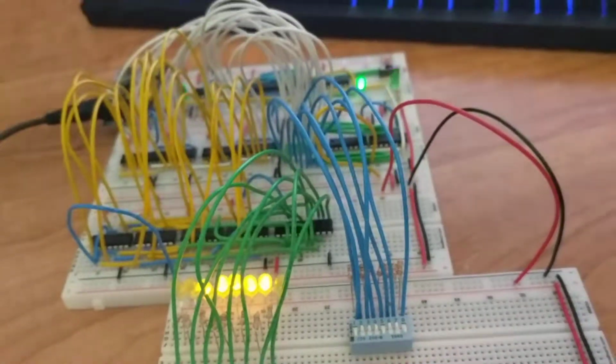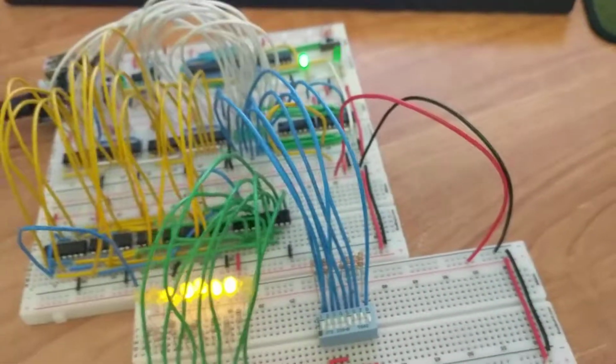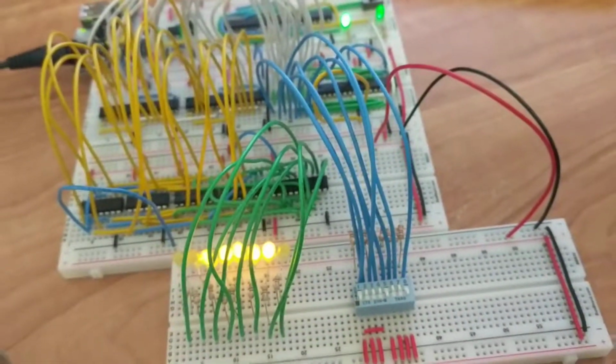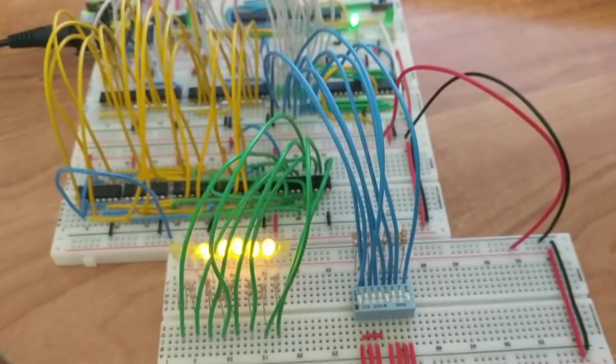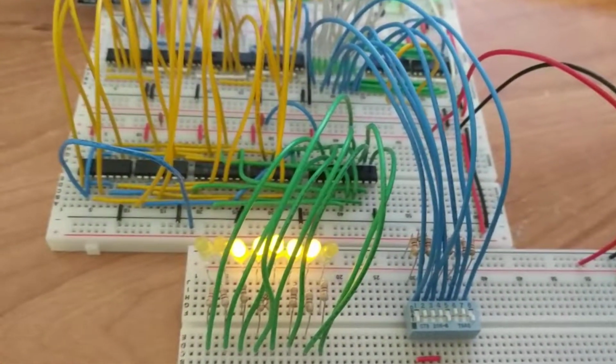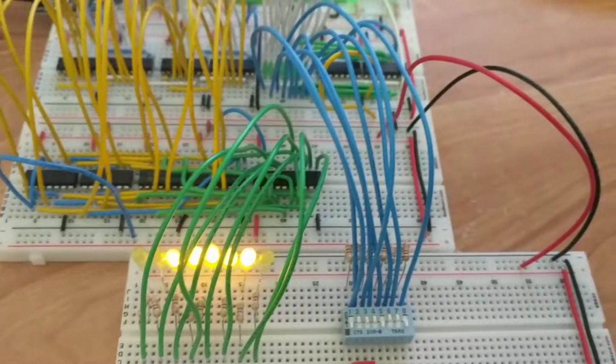So basically, we just ran through a bunch of different operations here, and the ALU is capable of doing all of these. So what we'll be doing later in the project is using this ALU to do the operations that we need our CPU to do.